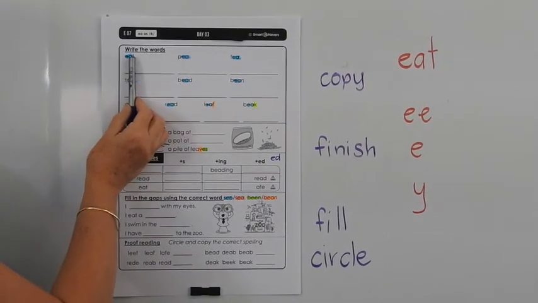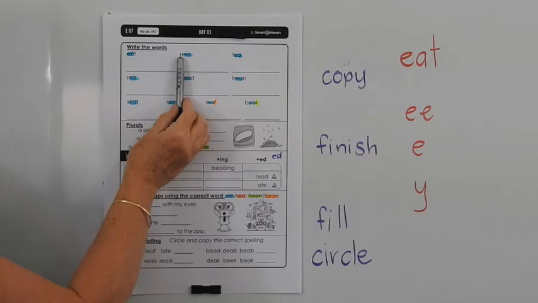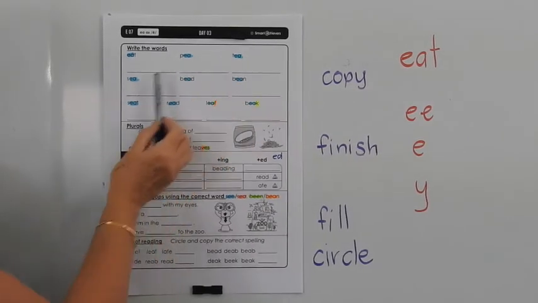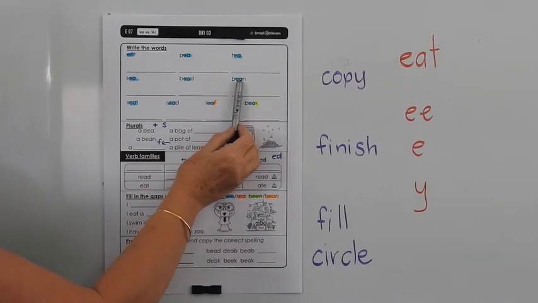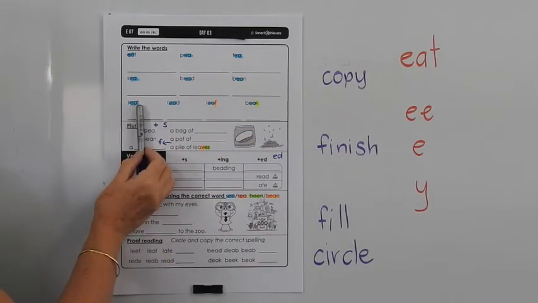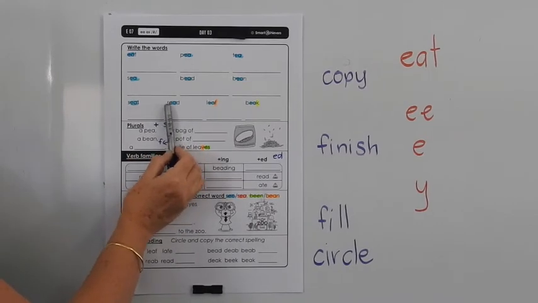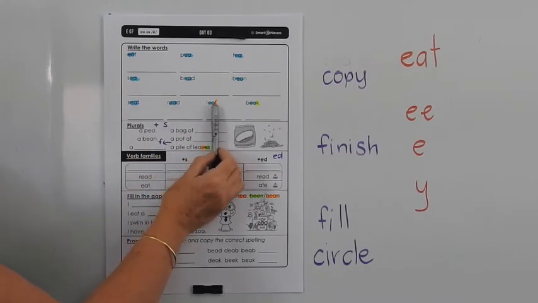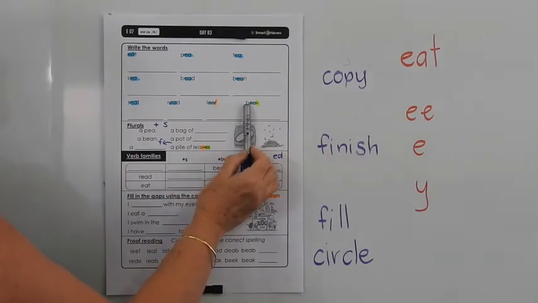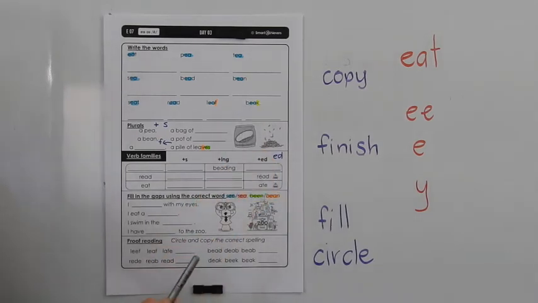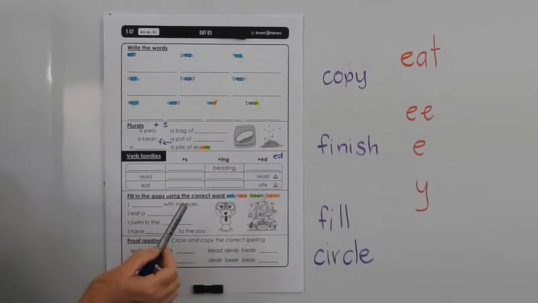So eat, eat. We've got P-E-A, pea; T-E-A, tea; S-E-A, sea; B-E-A-D, bead; B-E-A-N, bean; S-E-A-T, seat; R-E-A-D, read; L-E-A-F, leaf. And we know, because this is a short word but it's got a long vowel sound, we only put one F at the end of leaf. B-E-A-K, beak. Because this is a long vowel sound, we know that we only put a K at the end of the word for the K sound.